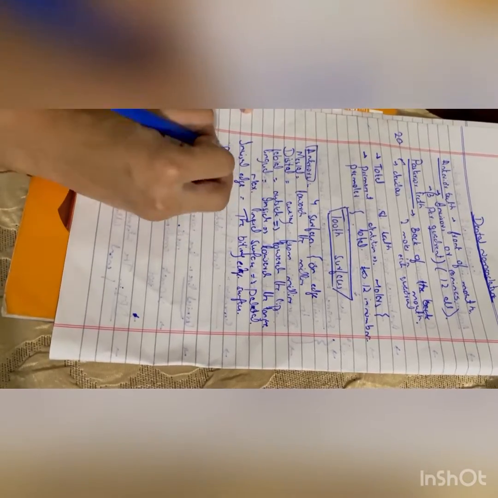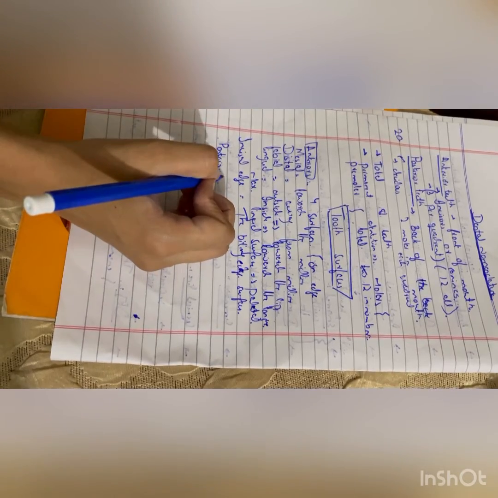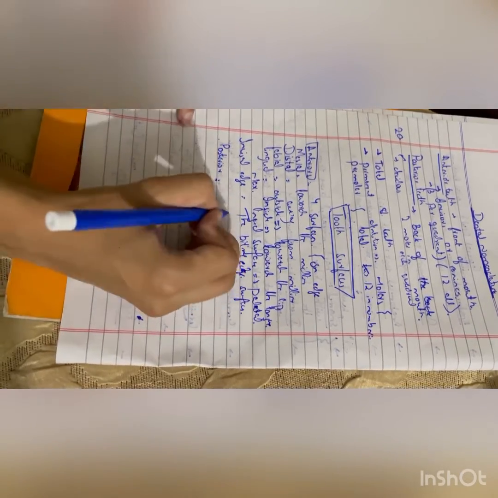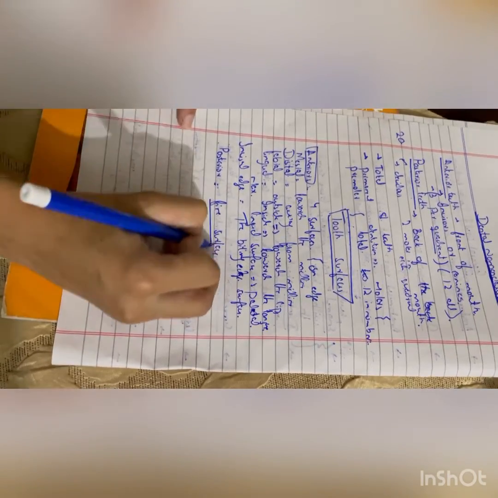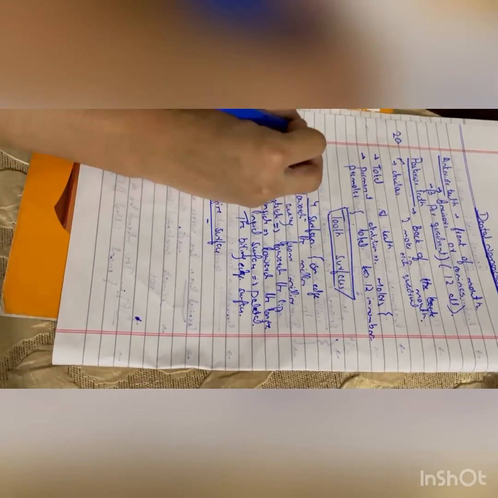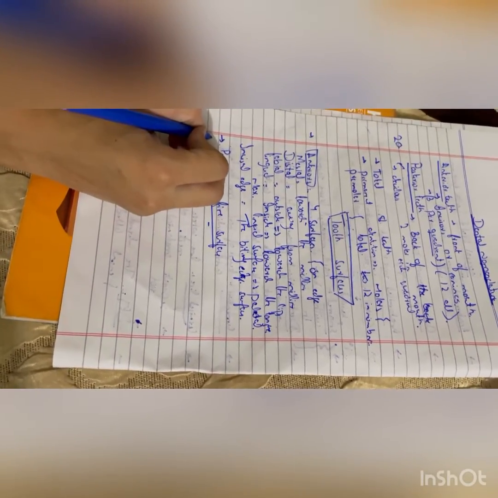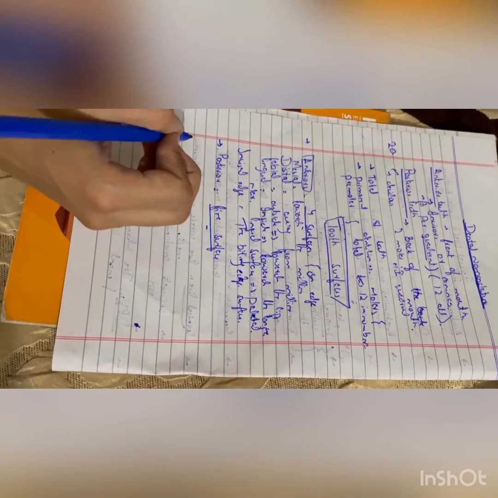Next is the posterior teeth. For the posterior teeth, there are a total of 5 surfaces. All the posterior teeth exhibit 5 surfaces on their crown, which are important for the viva and MCQs. These are the mesial, distal, lingual, buccal, and occlusal surfaces.